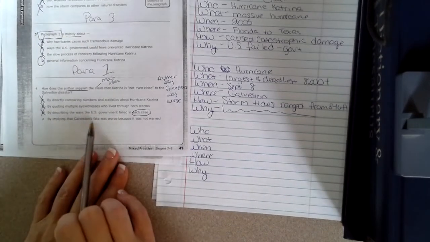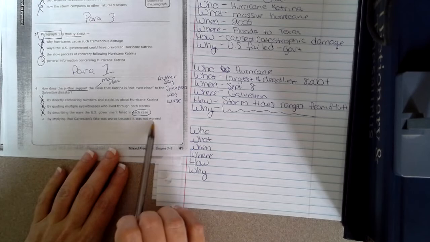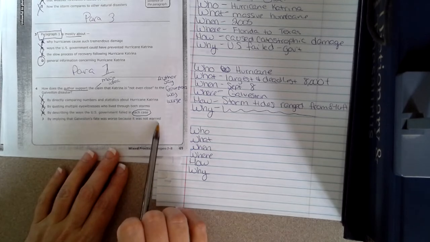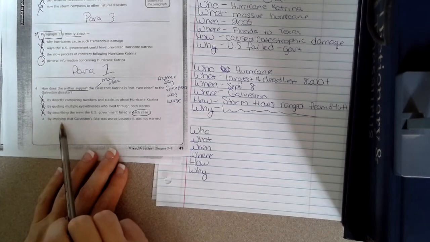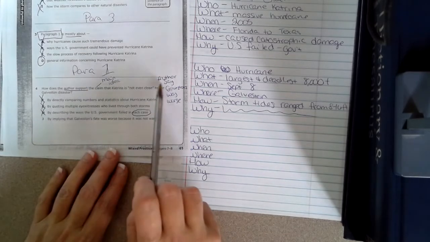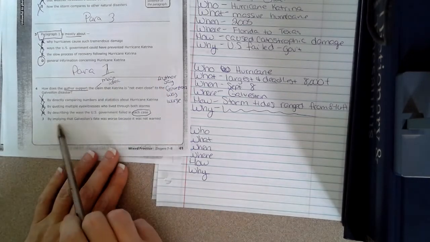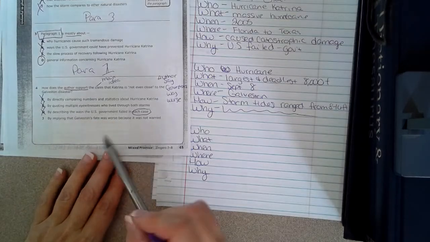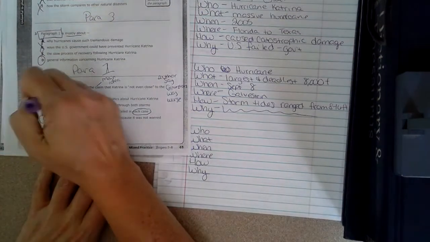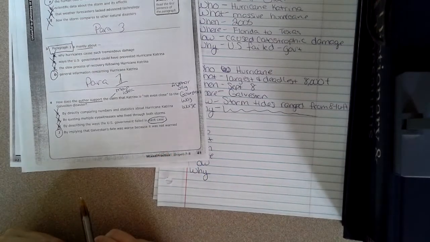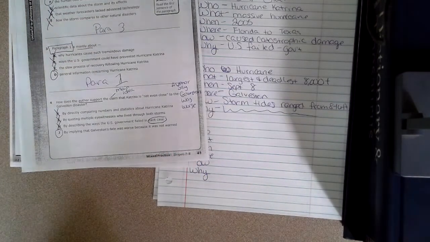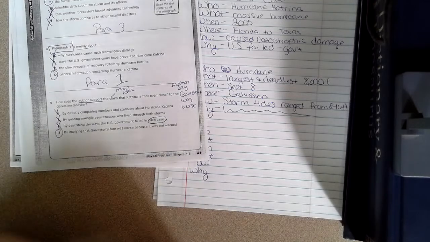J, by implying that Galveston's fate was worse because it was not warned. Does the author support the main idea when he implies that Galveston's fate was worse because it was not warned? Yes, because he really draws attention to that. He really wants you to know that, dude, so many people could have been alive or survived it had the government just not been so petty.